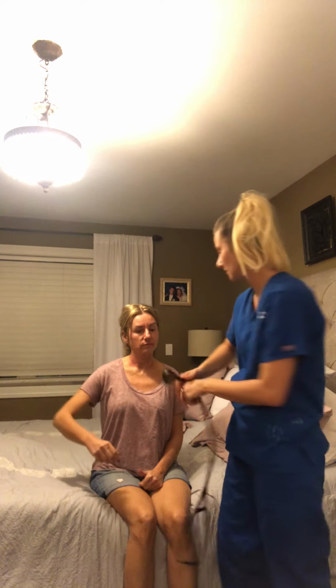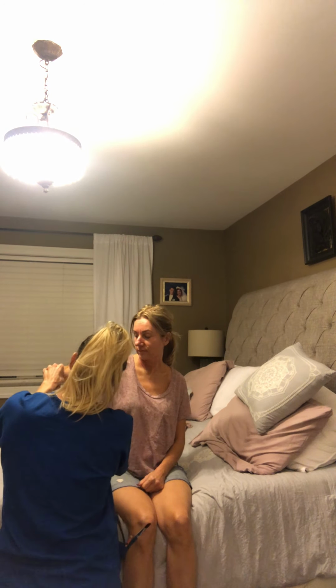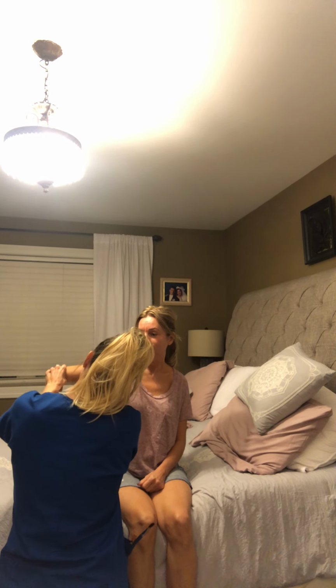Okay, so that's perfect. And next I'm going to do the bicep reflex. So go ahead and relax your arm. Just relax. And I'm going to tap this tendon right here. Okay, so that is good.